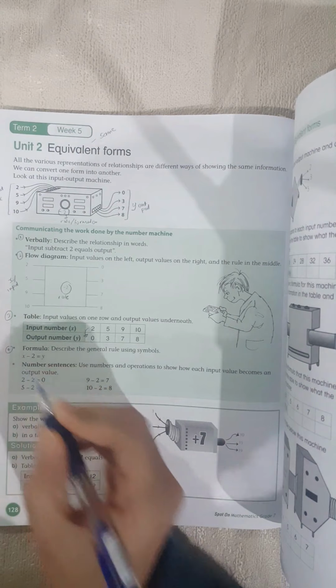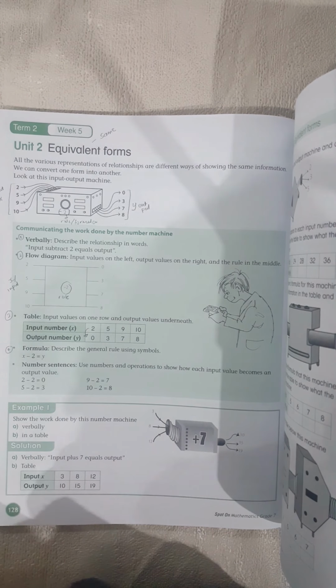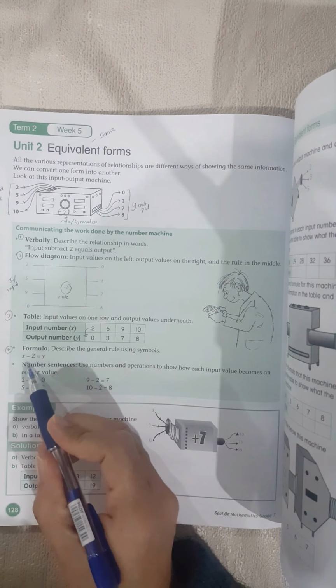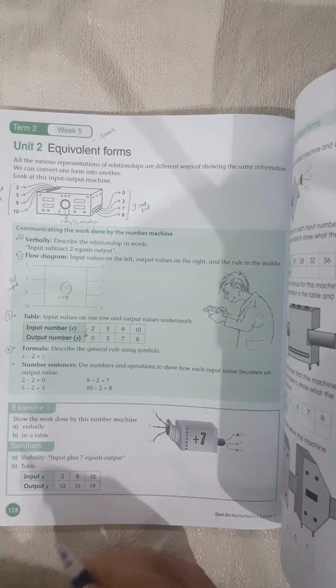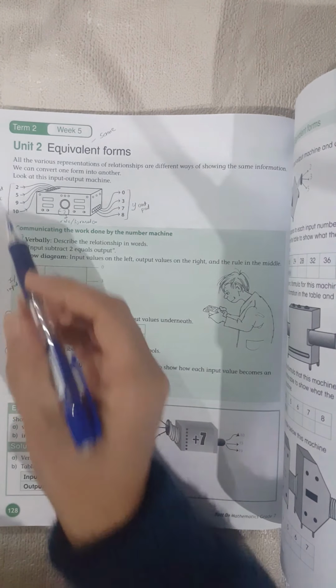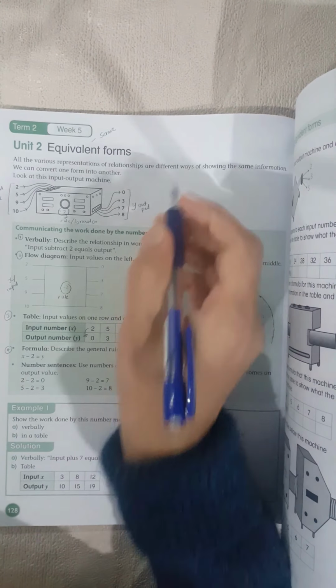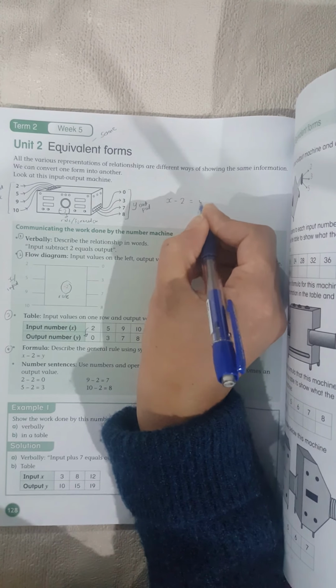Okay, so number 4 means we have to write a formula. Now a formula means what is happening to the x and the y. We're saying x, right? Minus the 2 is equals to y. Okay, so how do we write that formula down from here? We're finding that x minus the 2 is equals to the y. So we've got x minus the 2 is equals to the y.